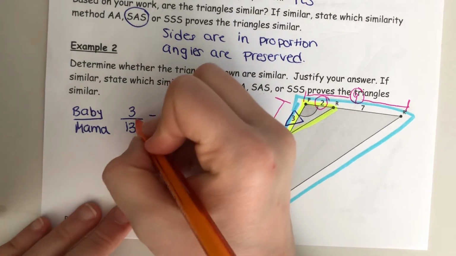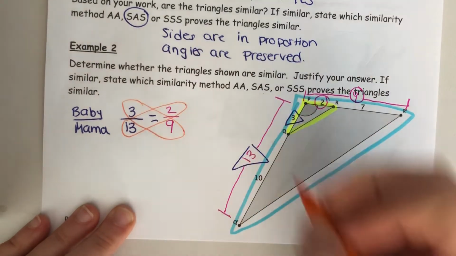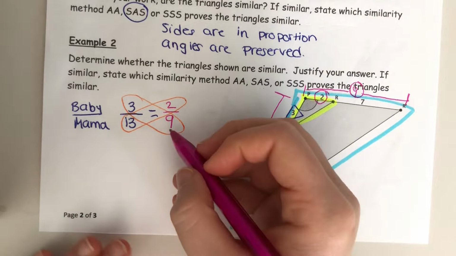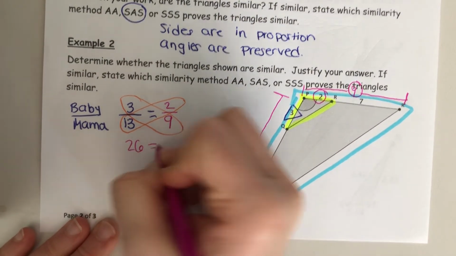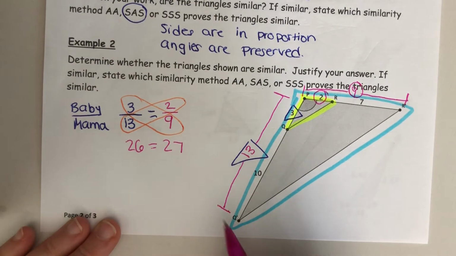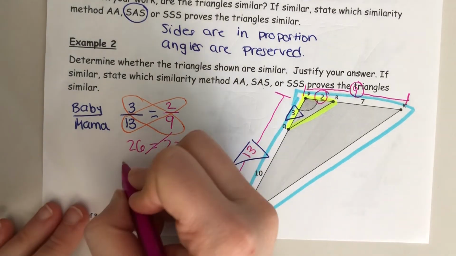And then last step is to see if the proportions are valid. So I'm going to cross multiply. And I got 13 times 2 gives me 26. And then 9 times 3 gives me 27. So we see here that the numbers are not equal. So they're not valid.